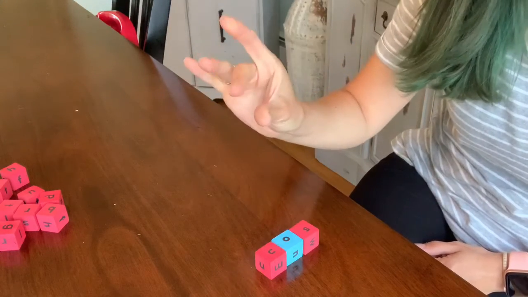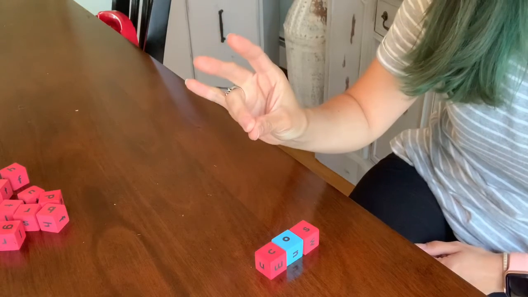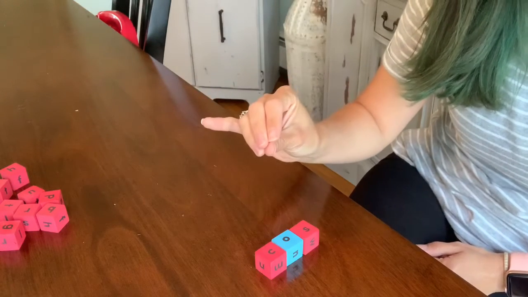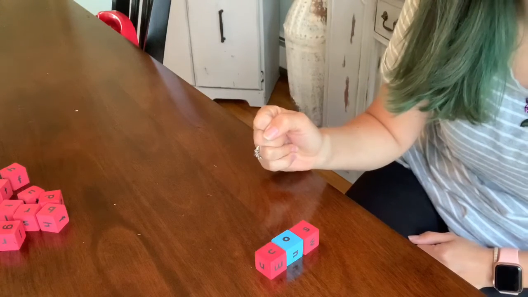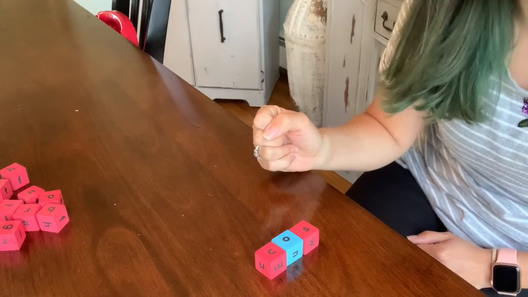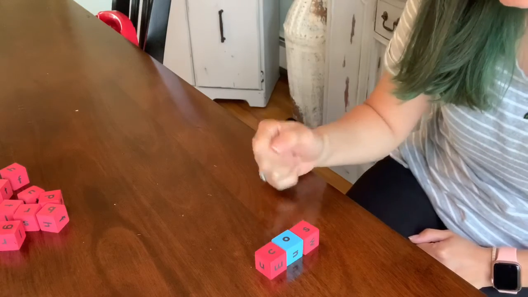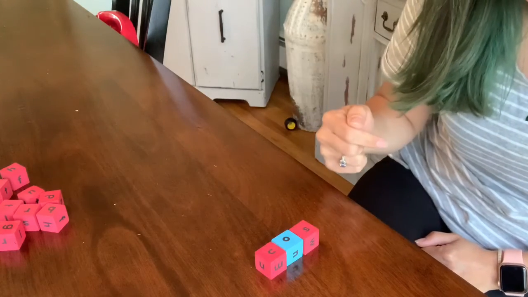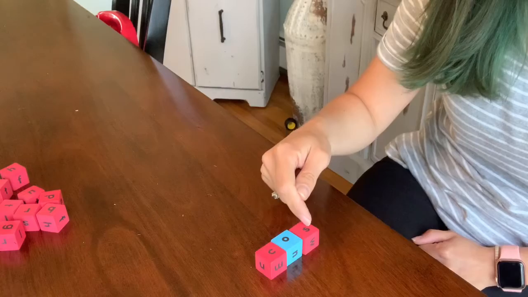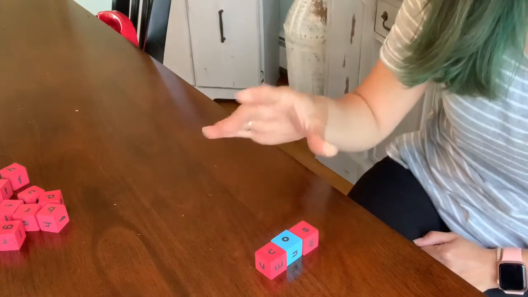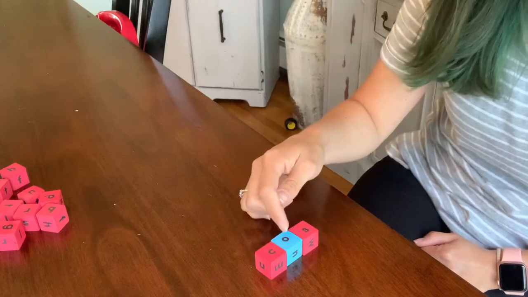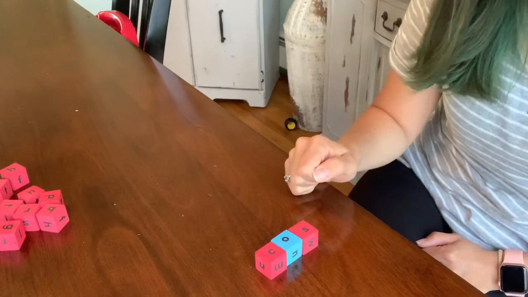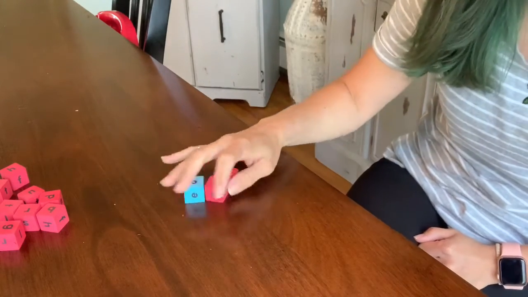K, A, S, cos. Is that a real word or a nonsense word? That is a nonsense word. It is almost a real word again though. Cost would be a real word. Cos is a nonsense word. Good job. Let's roll again.